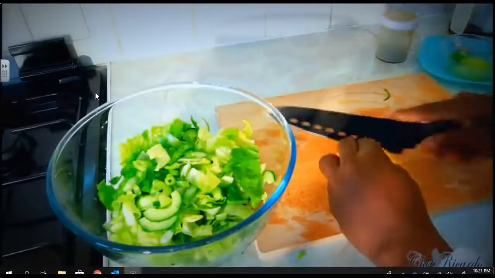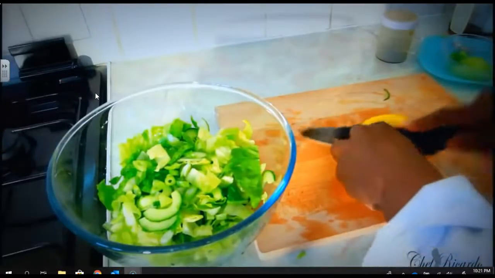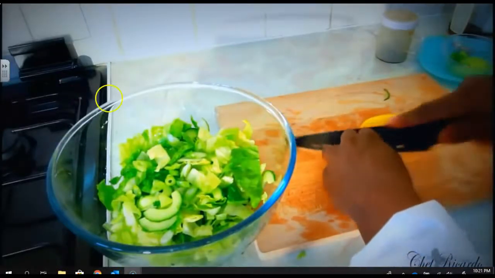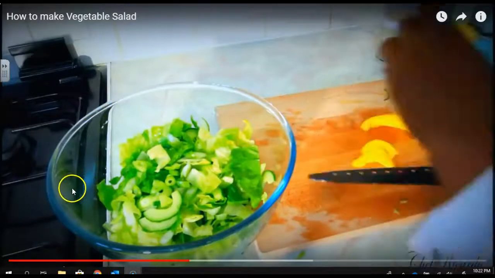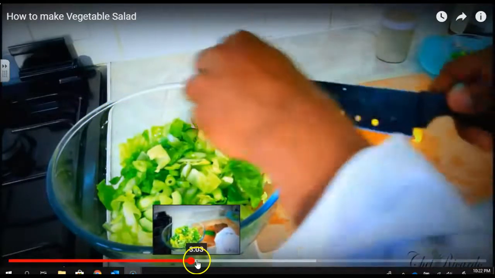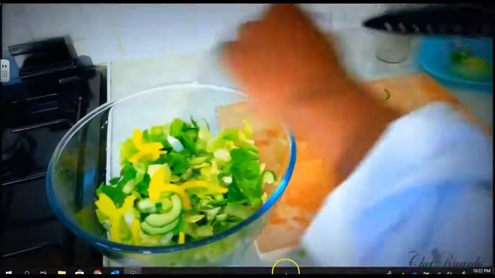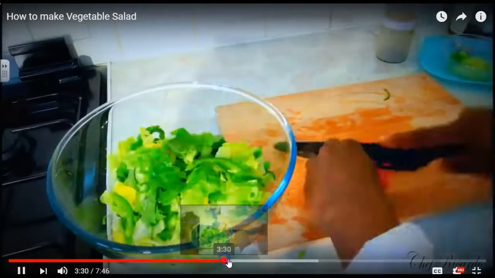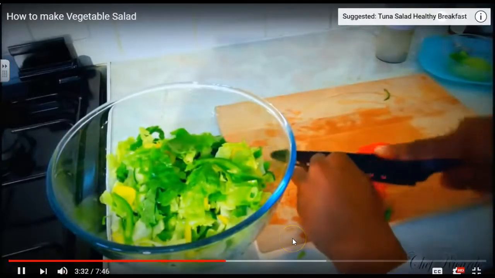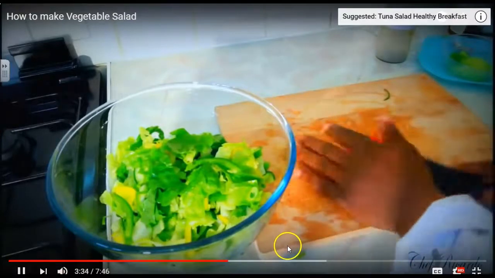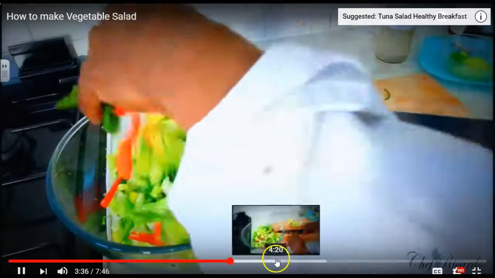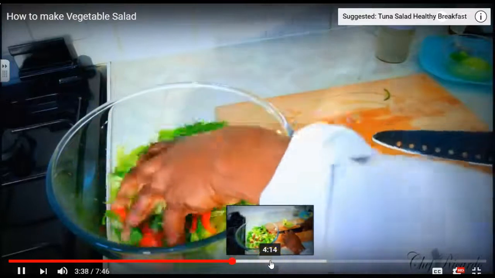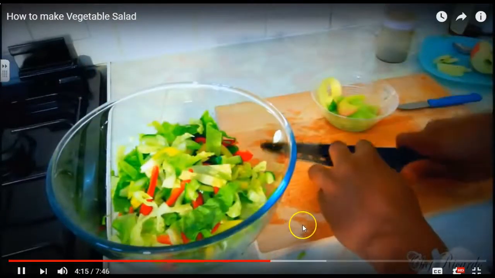Yellow pepper. A few slices of yellow pepper. Straighten it like that. I love my pepper. It's giving me a lot of flavor to my food.